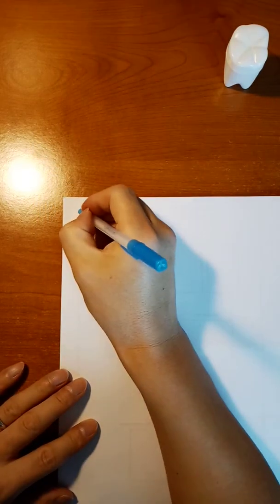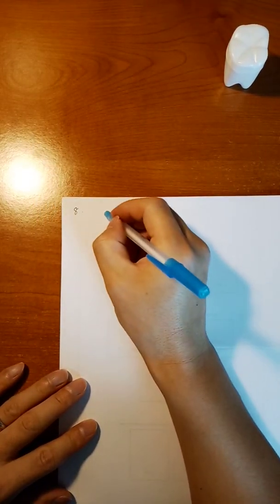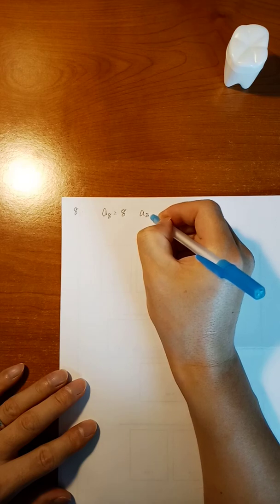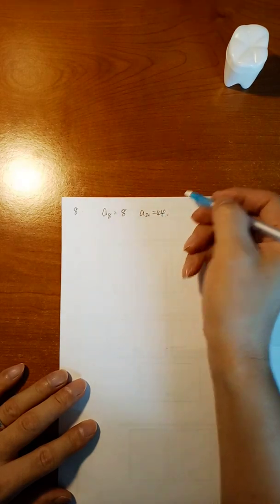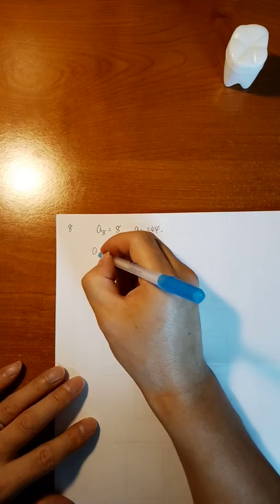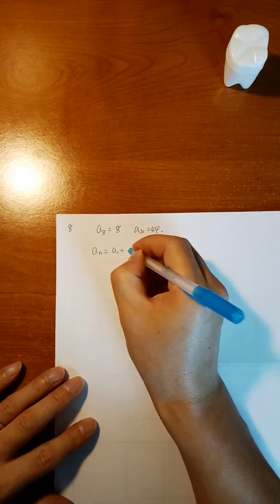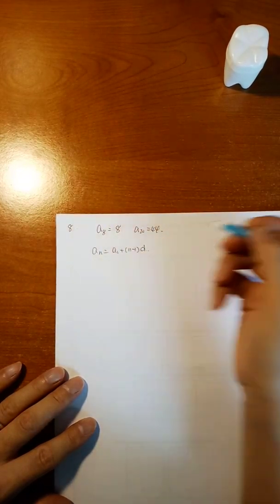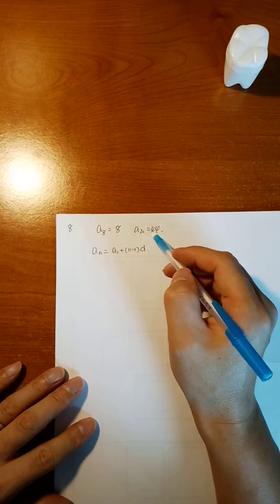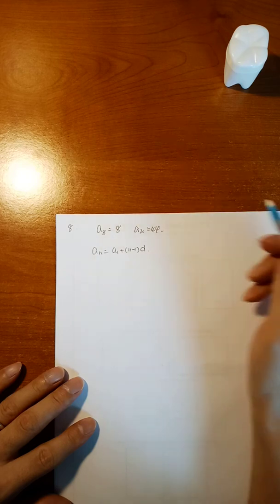The eighth term, A8, is 8. A20 is 44. This is an arithmetic sequence. An is A1 plus (n minus 1) times d. You know the eighth term is 8, the 20th term is 44.